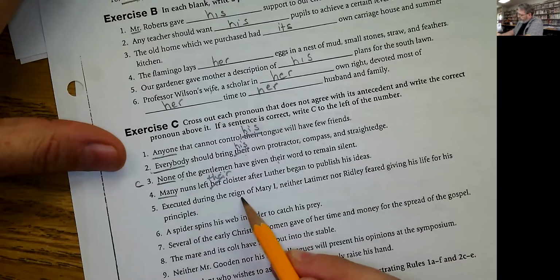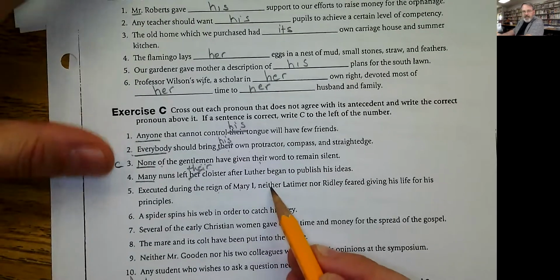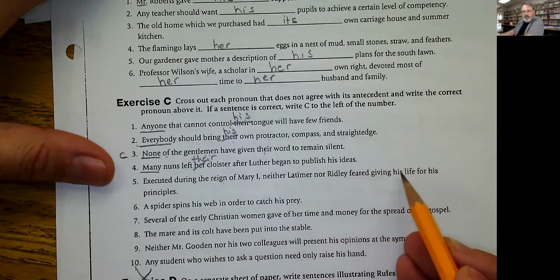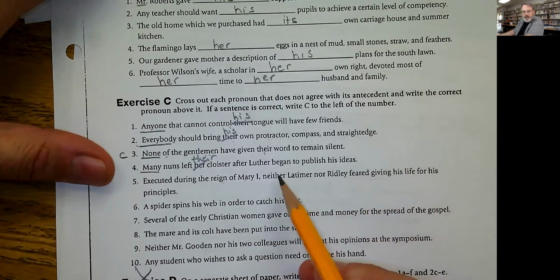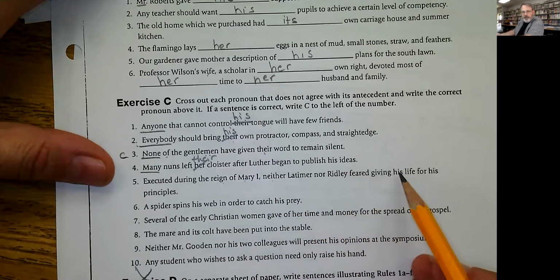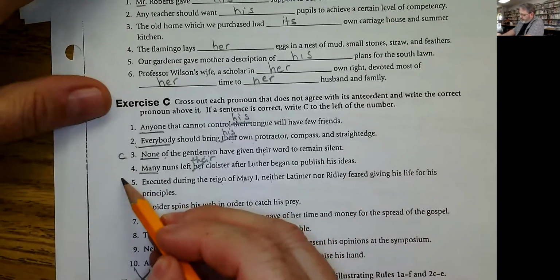Executed during the reign of Mary I, neither Latimer nor Ridley feared giving his life for his principles. We're talking, neither is singular. So neither him, nor him, his, that's all correct.